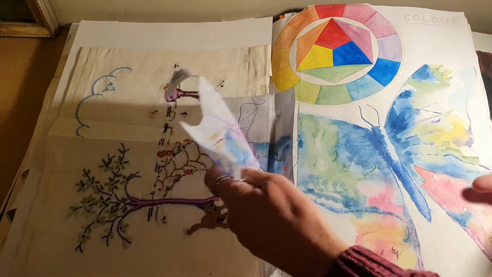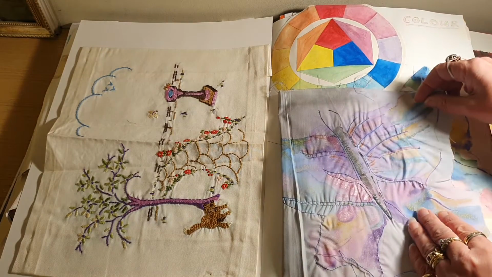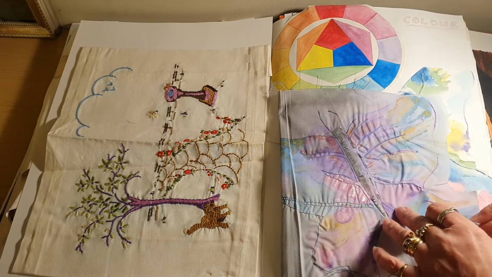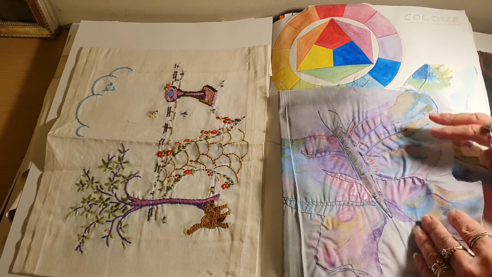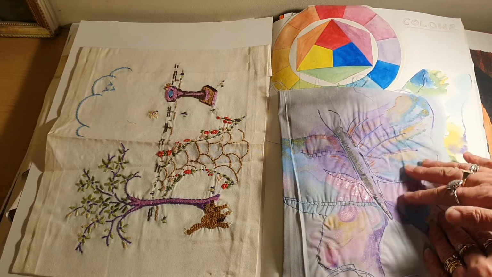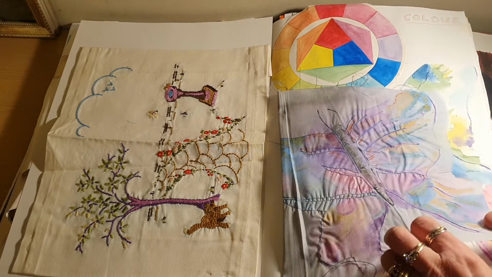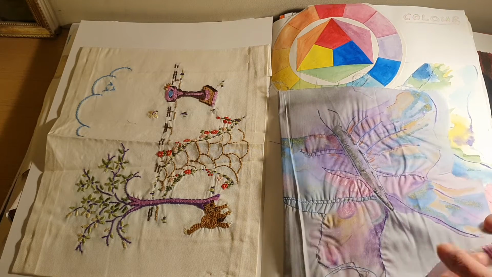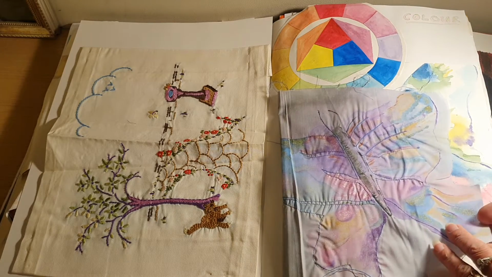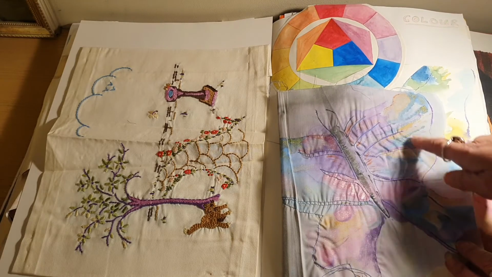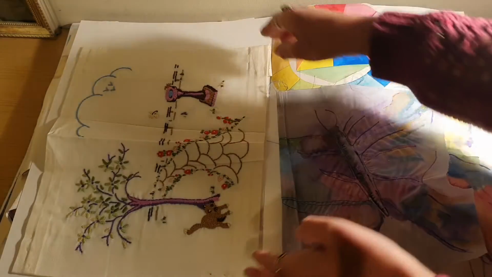I then took this and had a go on fabric. It wasn't quite so successful on the fabric, I don't think. You haven't got the vibrancy of the colours on here, but maybe it's because I chose a colour that's there already. Had it been on a white fabric, then that may have been slightly better. Okay, but I've tried different things on here.